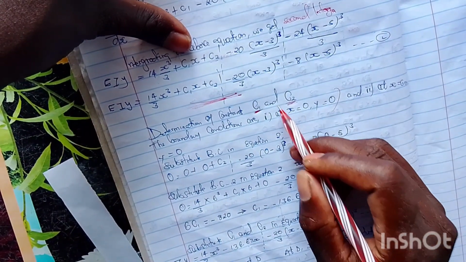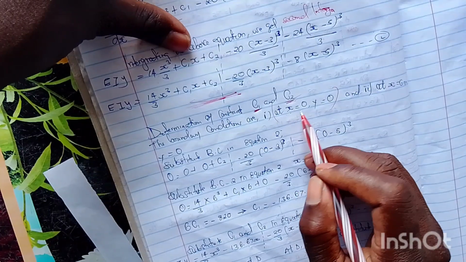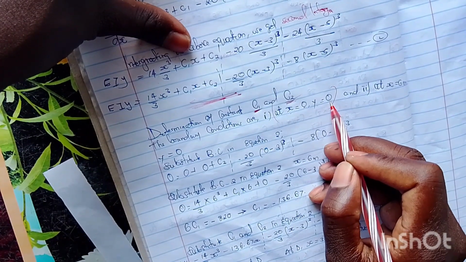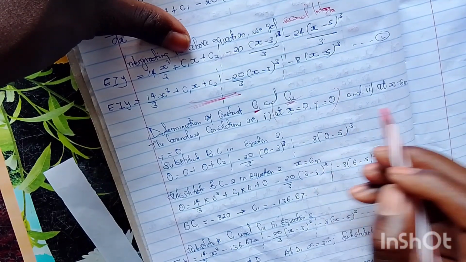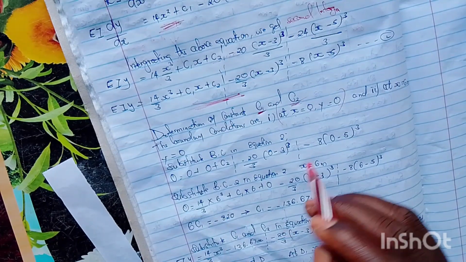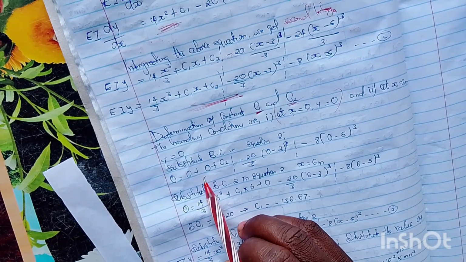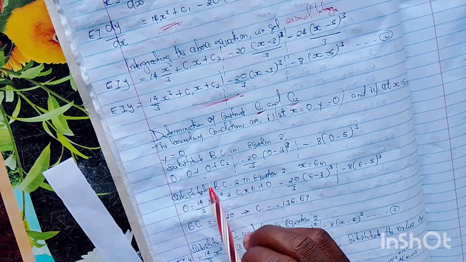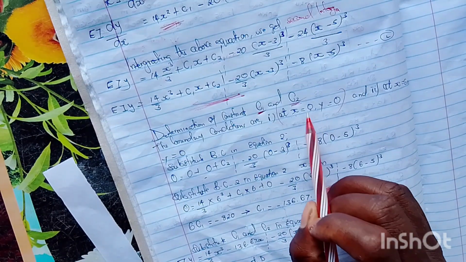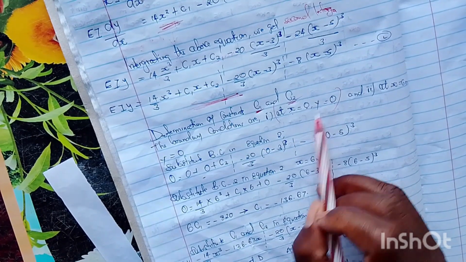The first thing we do to get this one, we substitute x is equal to 0 and y is equal to 0 in equation 2. Now if we substitute y is equal to 0, in equation 2, what can we get?